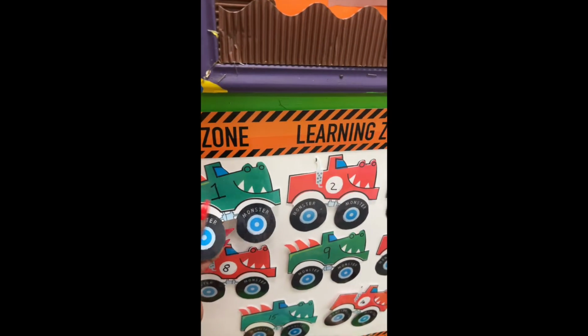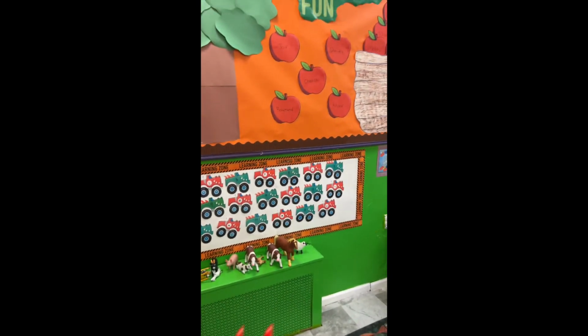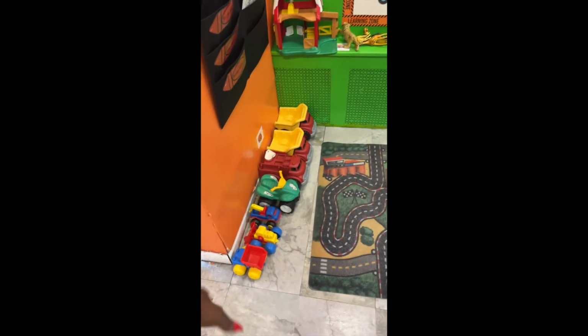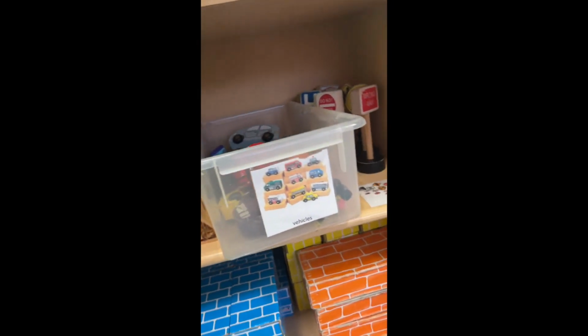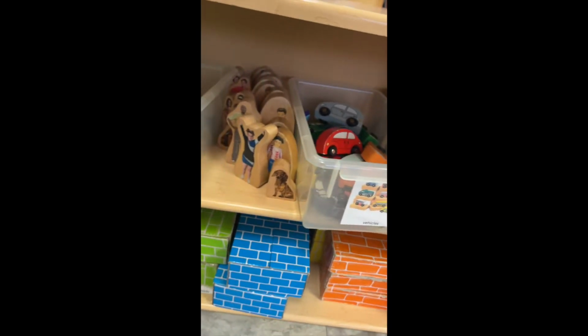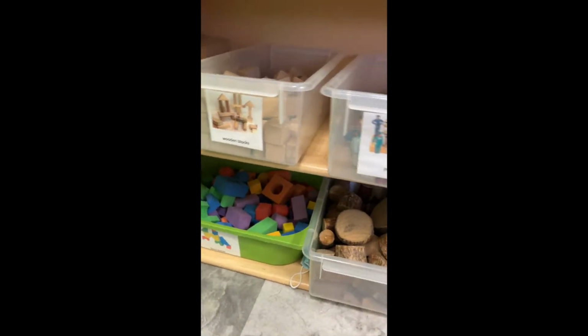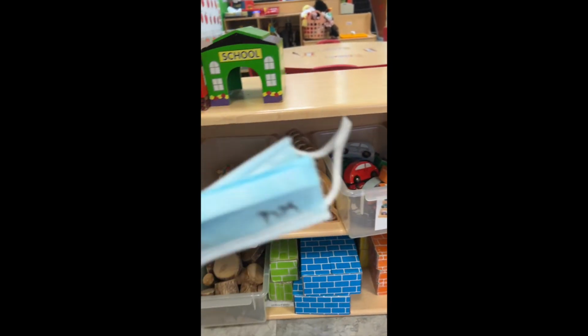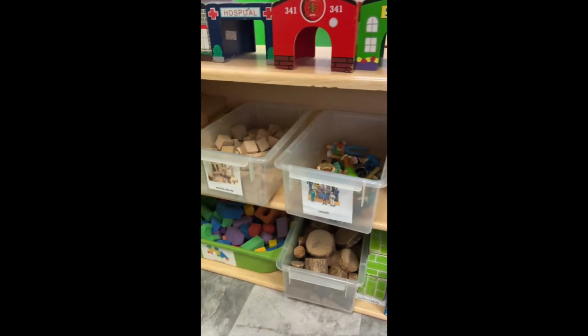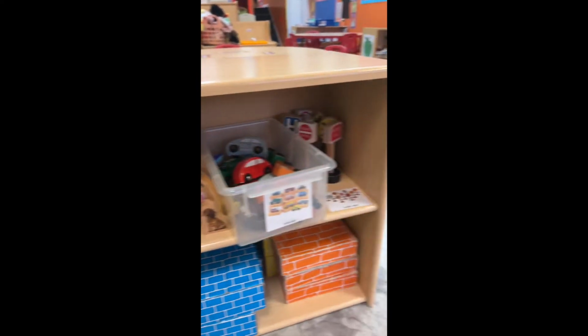These are just things that are printed and laminated, but it's always great to add any level of visual into the actual classroom. We have tons and tons of cars here. And then these are those different type of blocks that we were talking about, our people. And the most important thing is that you see that it's labeled and that it's organized, right? Oh look, there's a mask down there. Something that you see is that it's labeled and it's organized, okay?